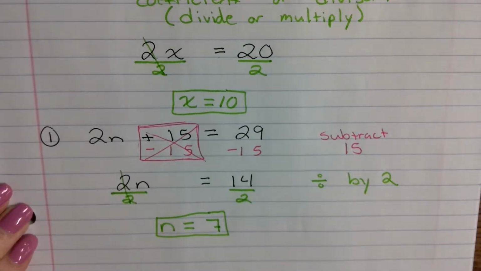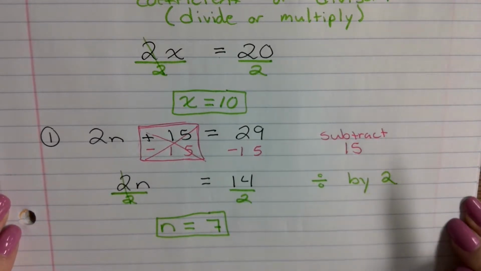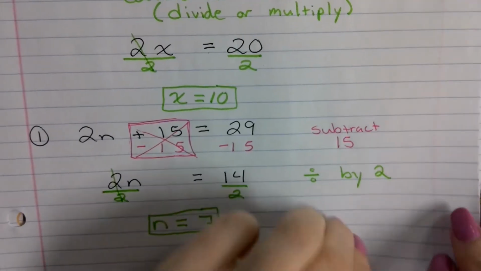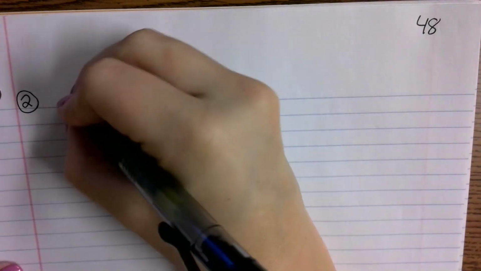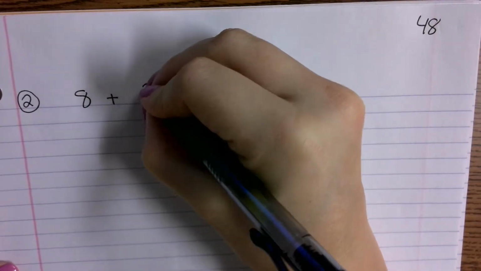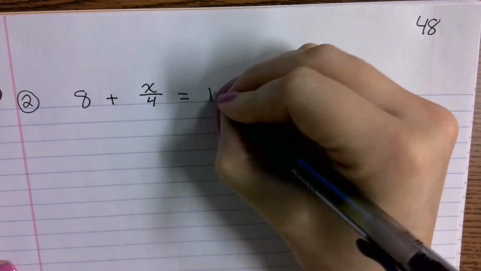Let's try another one. Go ahead and go to page 48 of your notebook, please. Okay, so for page 48, problem number 2, let's say we have 8 plus x over 4, and it equals 17.